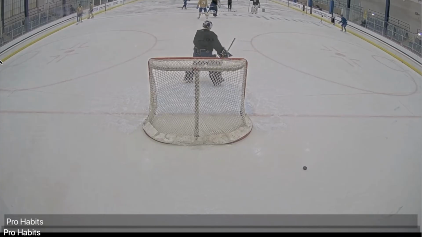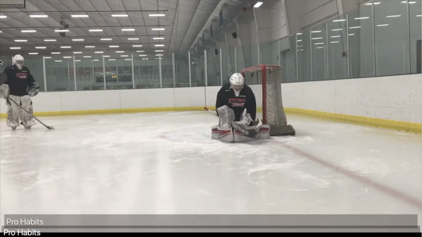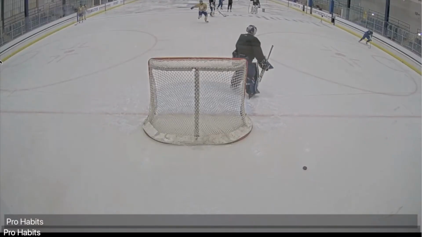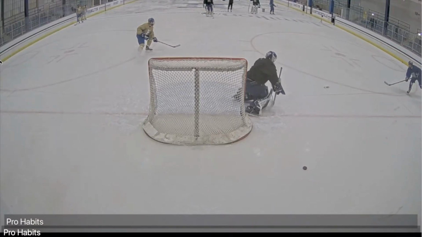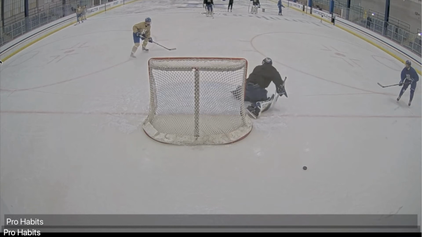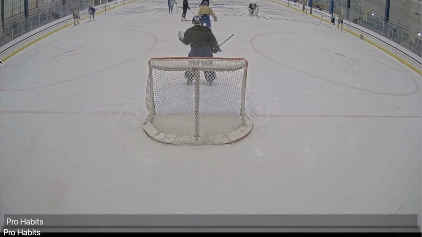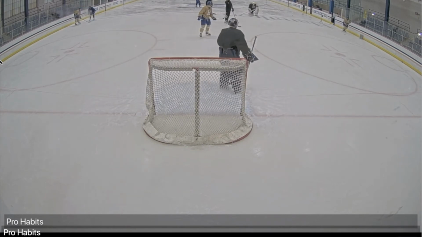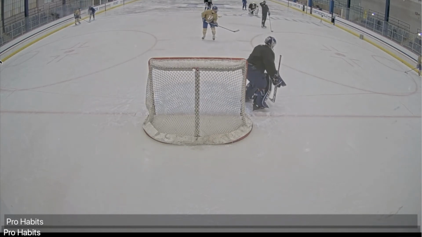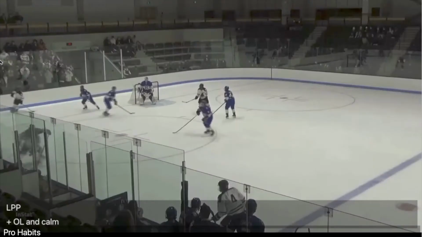This is Sean Storr, goalie at Hamilton College. See on his feet in the overlap. Another clip of it here. And then here are some clips of Sean in games using the overlap.